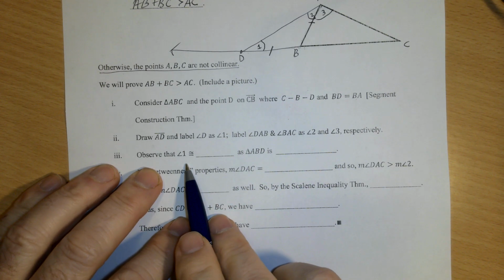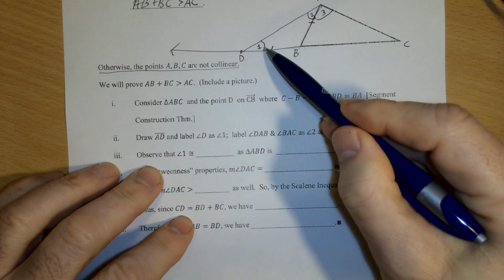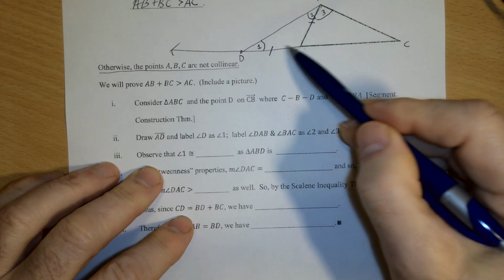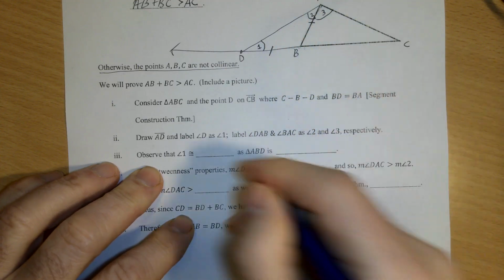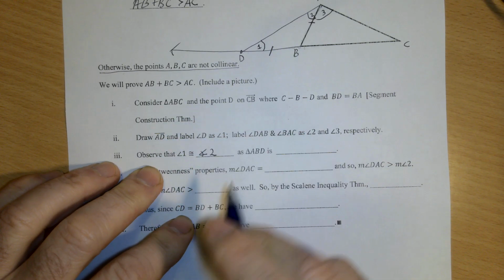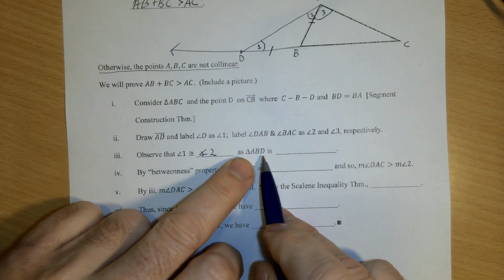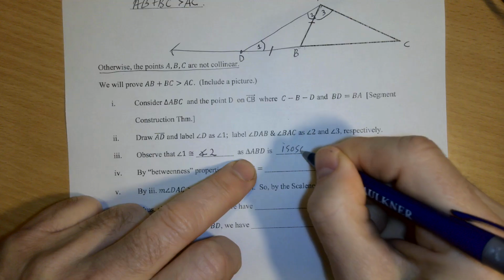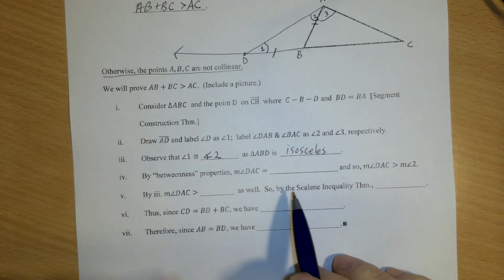Now, observe that angle 1 is congruent to what? Well, this is an isosceles triangle, with equal length sides here. So the base angles 1 and 2 are equal. Angle 1 and angle 2 are congruent. That's because ABD is isosceles, so the two base angles are congruent.